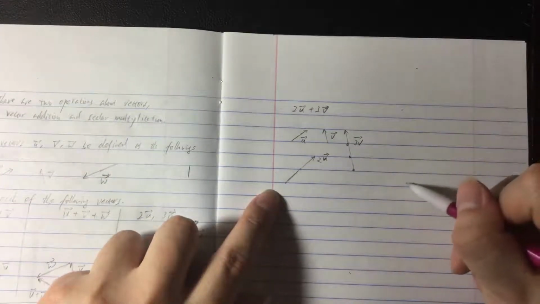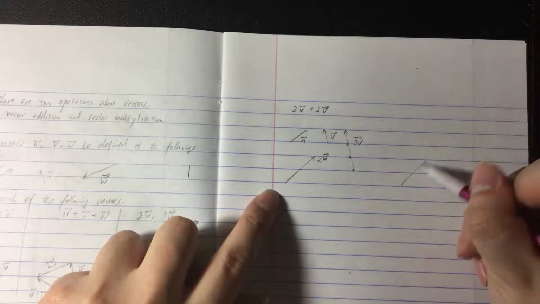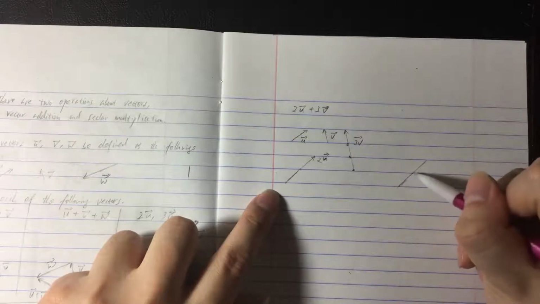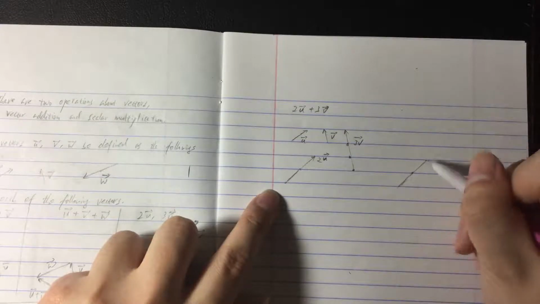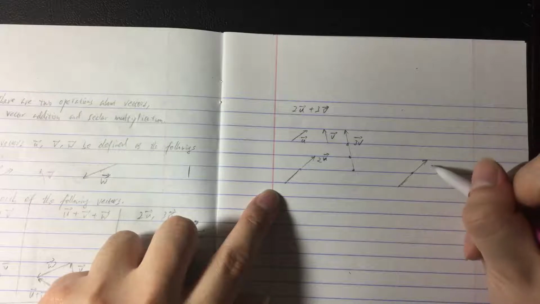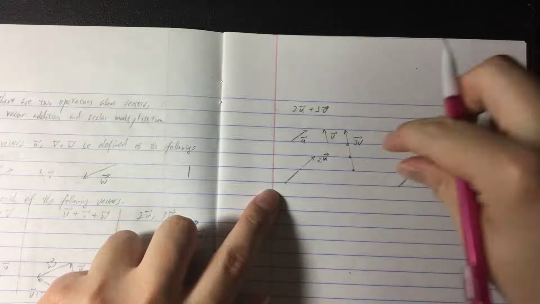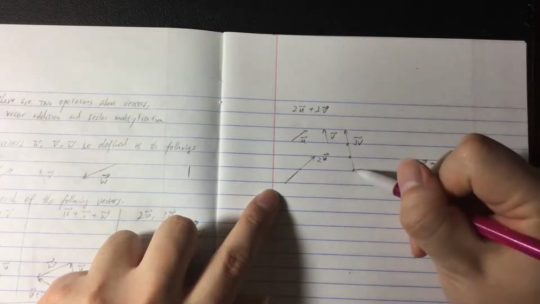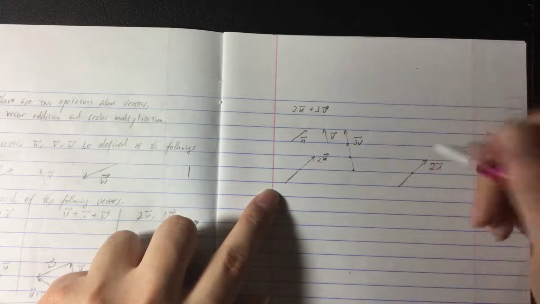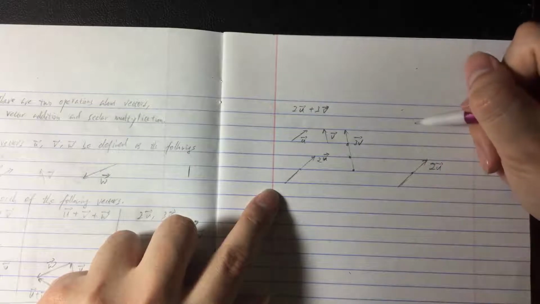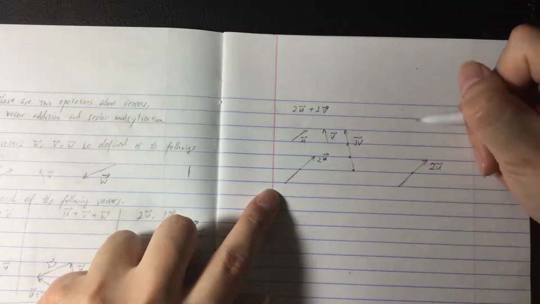Then 2u plus 3v. Draw 2u first. This is vector 2u. Then 3v. Shift the tail of 3v to the head of 2u.